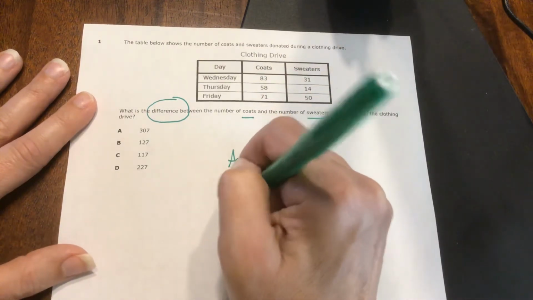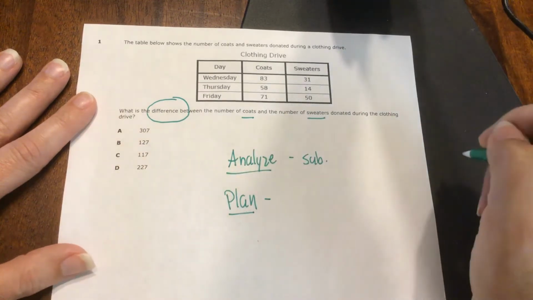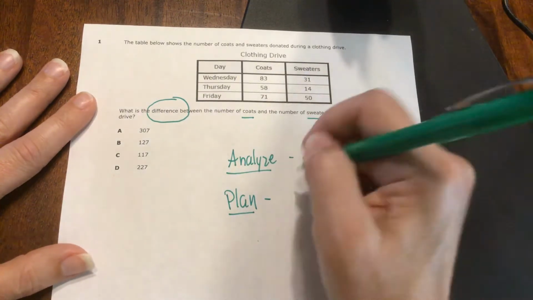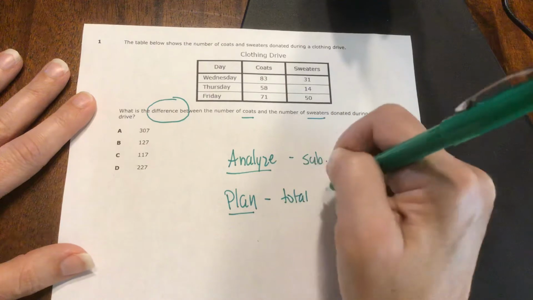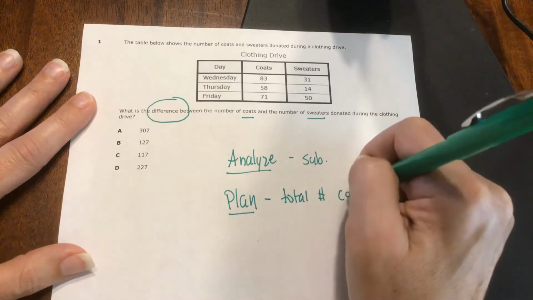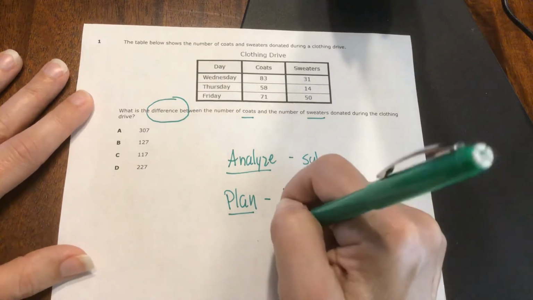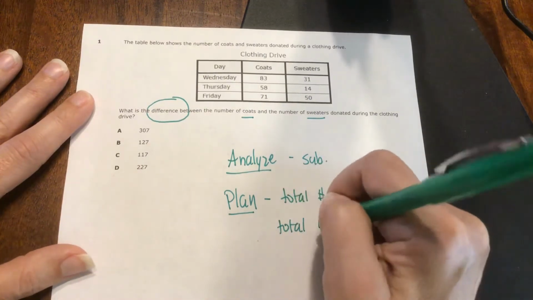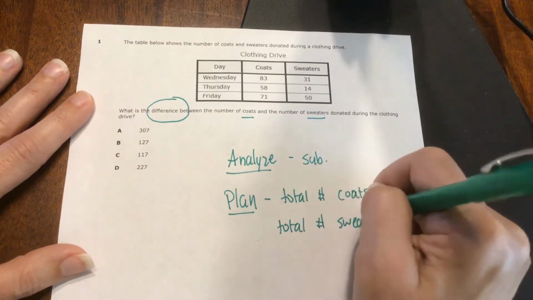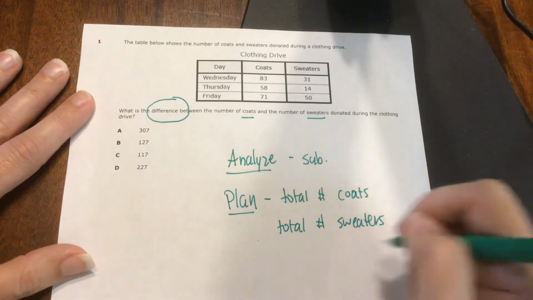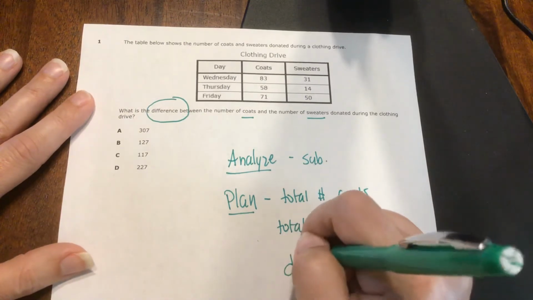So this is when we start getting into our planning stage. I need to make a plan. I have to know the total number of coats that were donated, and I also have to know the total number of sweaters that were donated before I can find their difference.